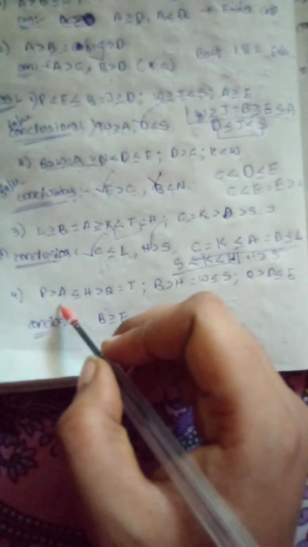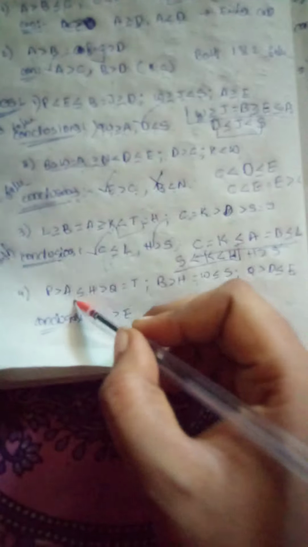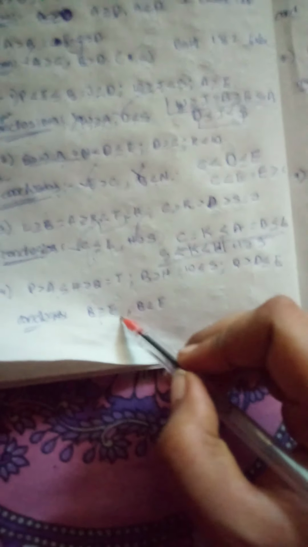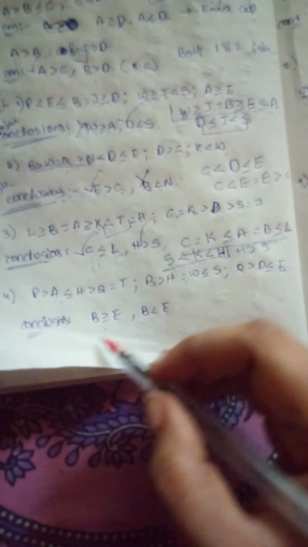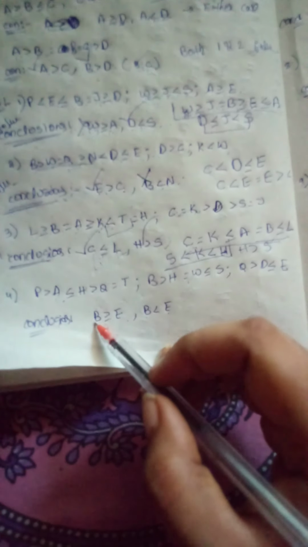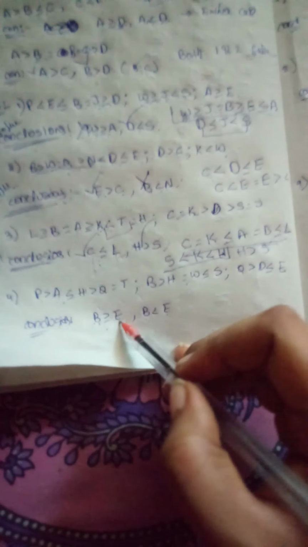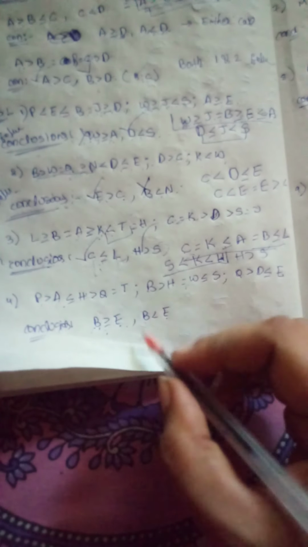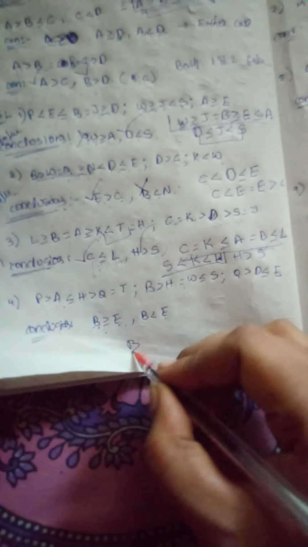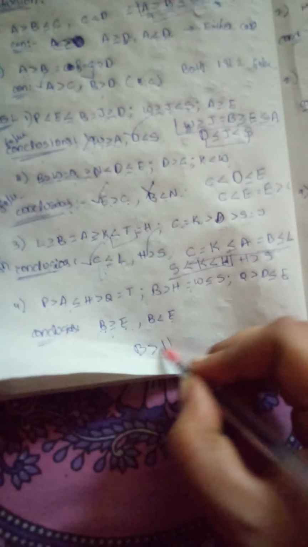And the fourth one, in this also they gave three expressions. The expressions are like this. And next directly go to the conclusions. B greater than or equal to E is one conclusion and B less than E is another conclusion. Now we find the relation between B and E. So in the second expression we see B greater than H.